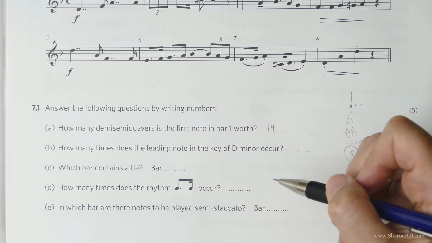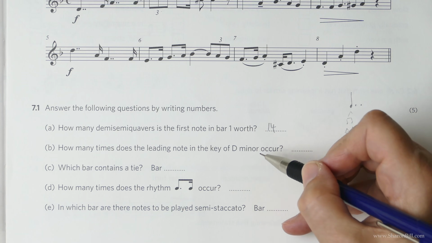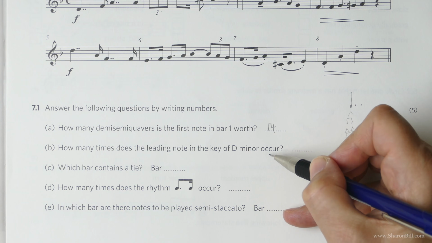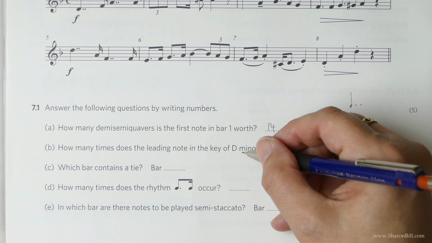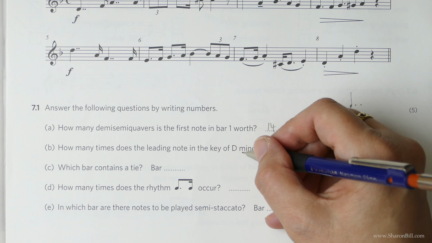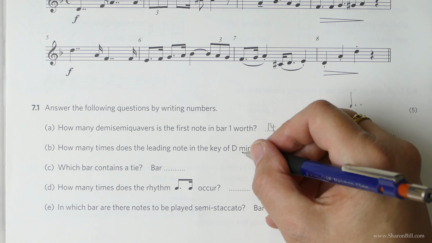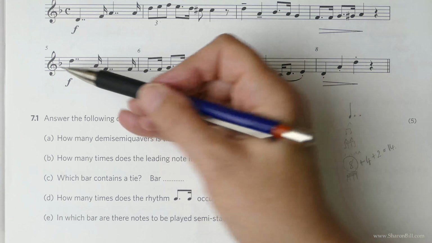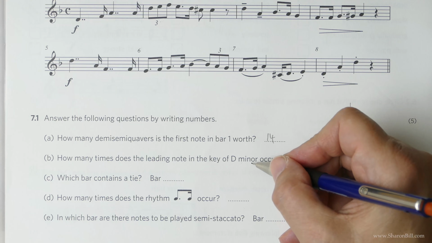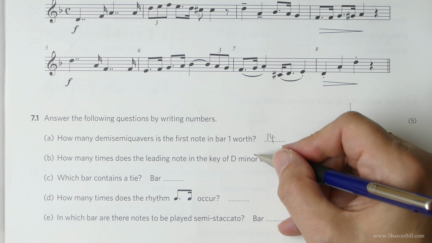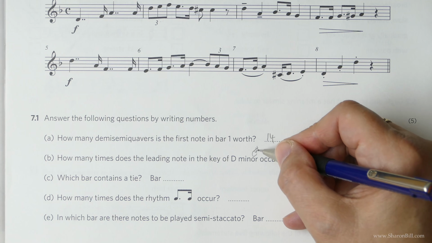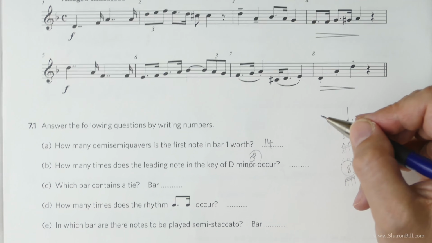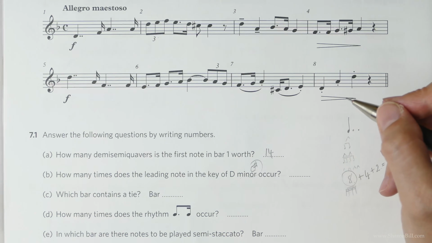How many times does the leading note in the key of D minor occur? So the leading note is the 7th degree of the scale. So let's think about this. D minor has a key signature of B flats related to F major. That's what we've got here. And then the leading note is the 7th, D, E, F, G, A, B, C is raised. So that becomes C sharp. So we're looking for C sharp. So how many C sharps can we find?